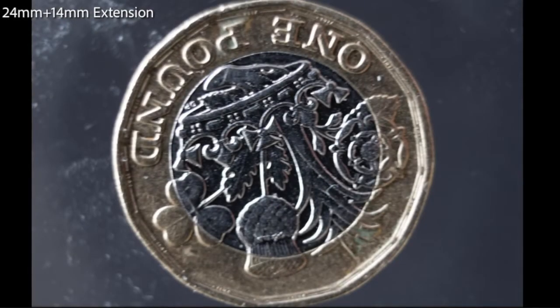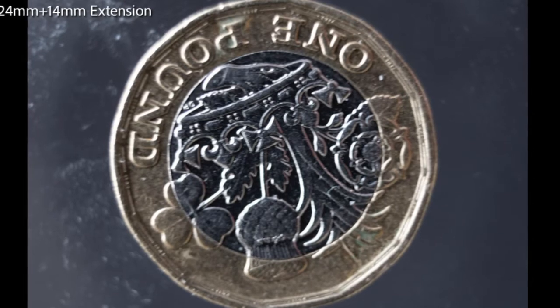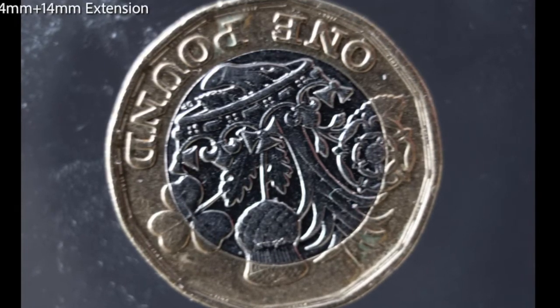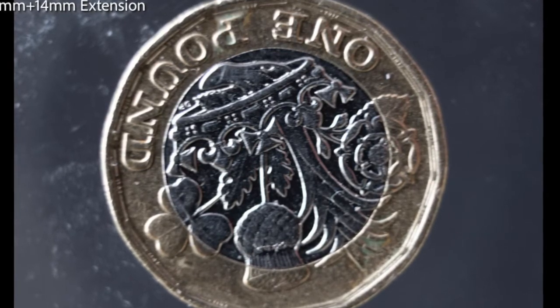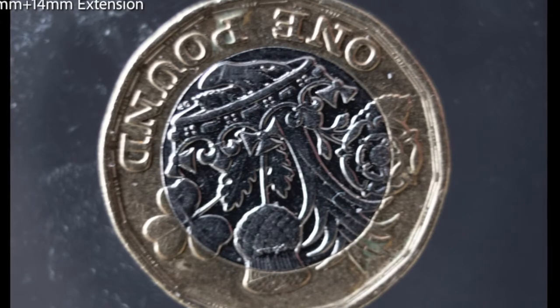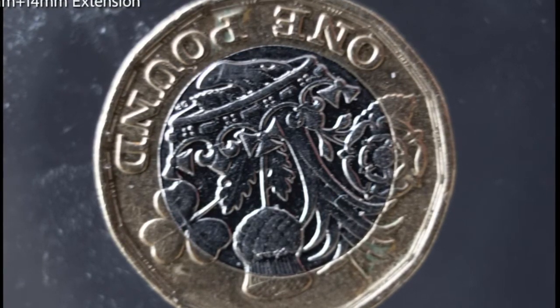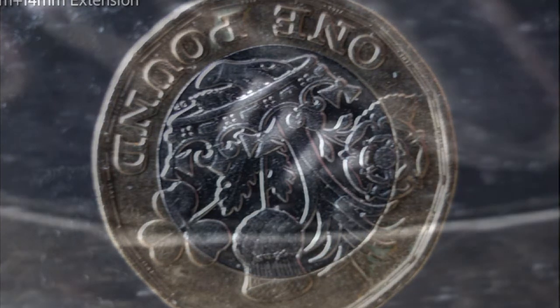We then move on to the same coin, this time shot with a 24mm lens that has a 14mm extension tube applied to it. The lens is of the same era as the 55 back in the 70s. A useful lens, it's quite a nice wide angle lens, but again completely manual, and I just shot this wide open at 2.8. Then we come on to the surprise of them all.